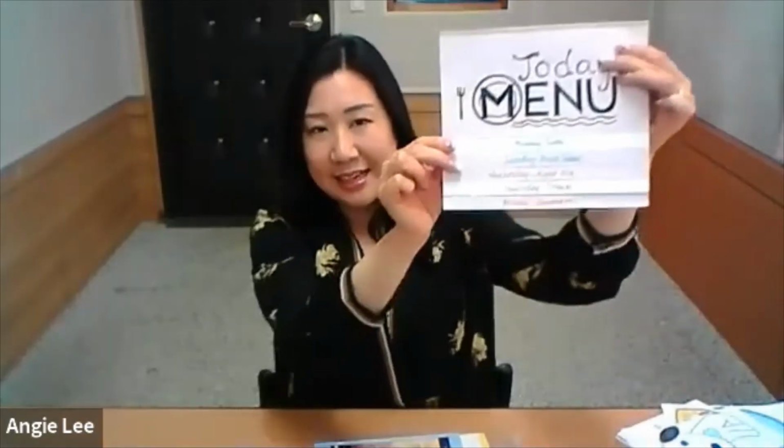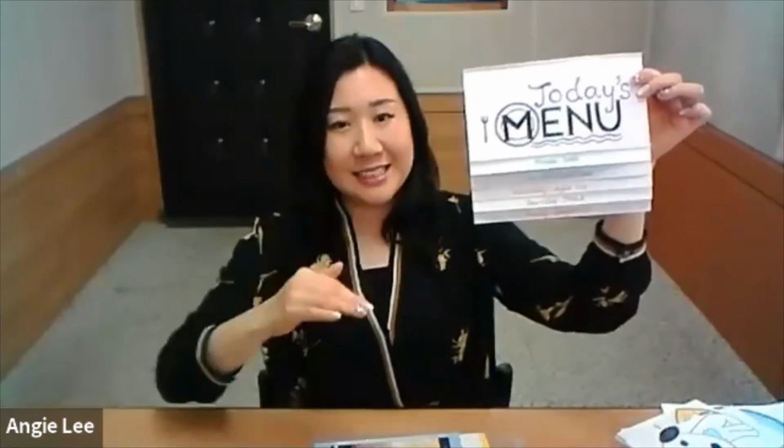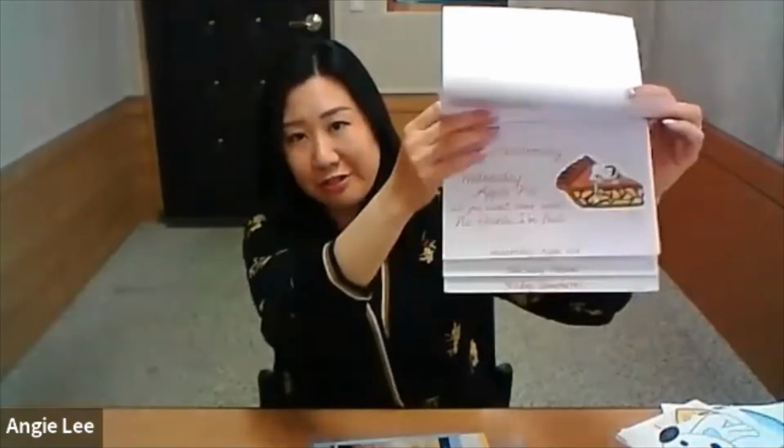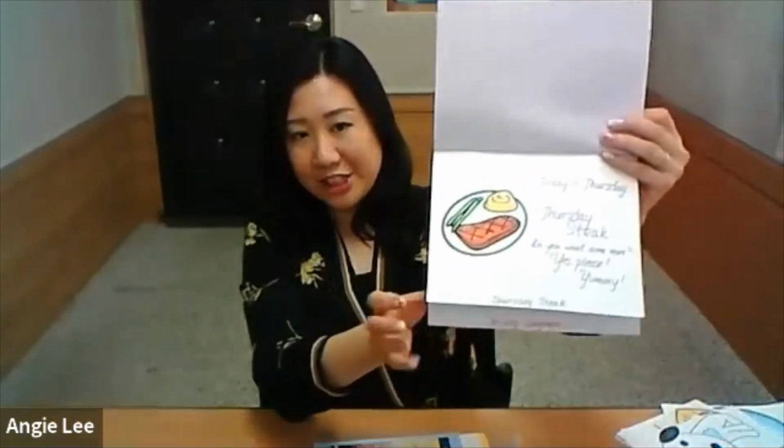And the next project I would like to show you is called a ladder book. And the reason for that is because it's arranged in stair steps like this. And so for 5th grade, when they were learning days of the week and also food items, I had them write about today's menu. And I scaffolded their writing based on the storybook, Today is Monday, by Eric Carle. So as you can see, they wrote the menu for each day based off of the structure in the storybook, but they got to choose their own food items and they created a menu for each day of the week.